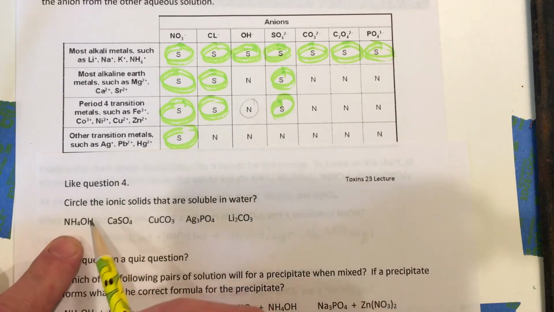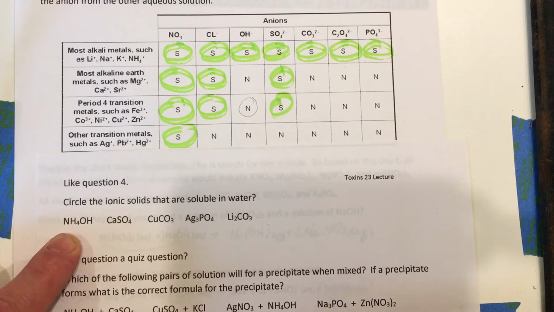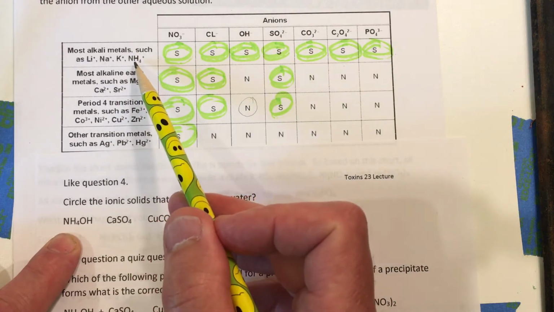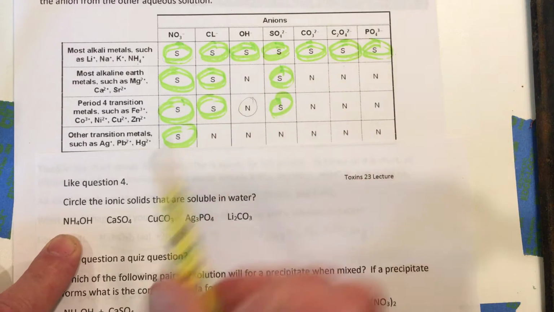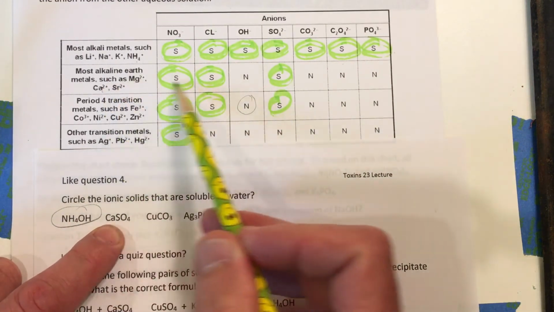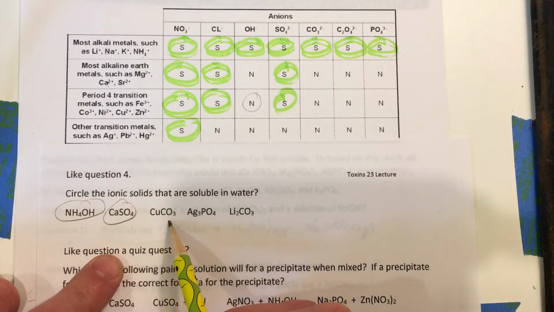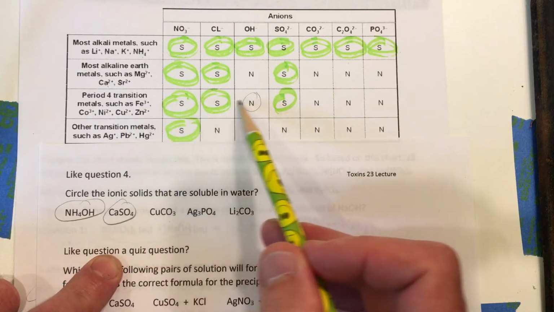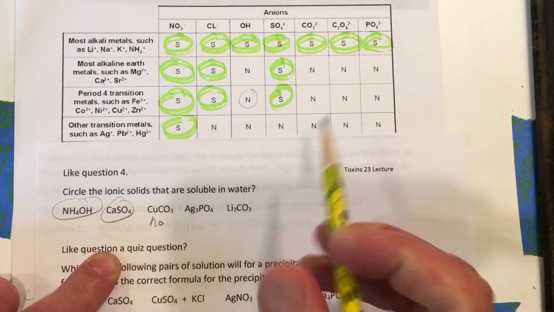So we have ammonium nitrate. Is it soluble in water? Well, let's see. Ammonium and nitrate, yeah, that solid will dissolve in water. It's soluble. And calcium sulfate, calcium and sulfate, yes, it's soluble in water. And how about copper carbonate? Copper, come on over to carbonate. No, it's not soluble.